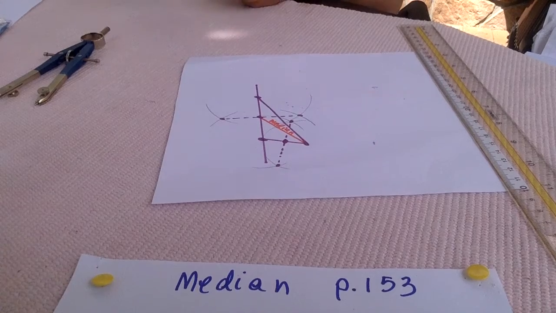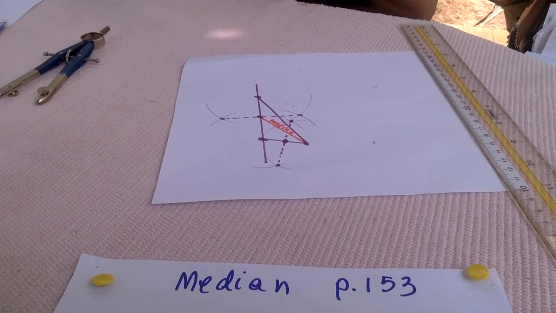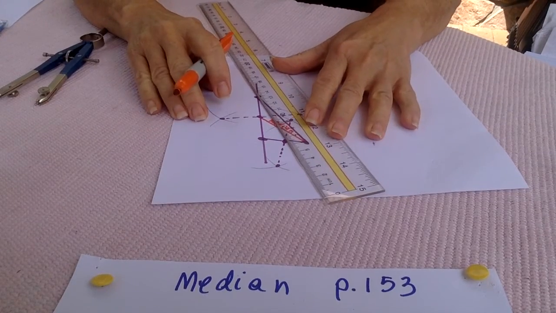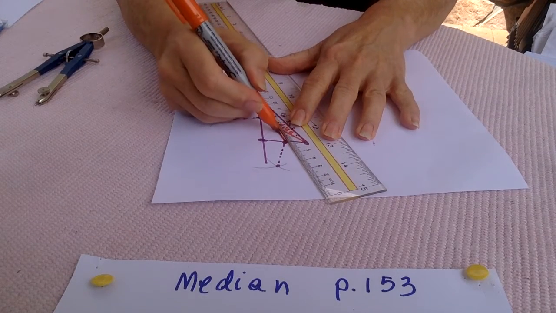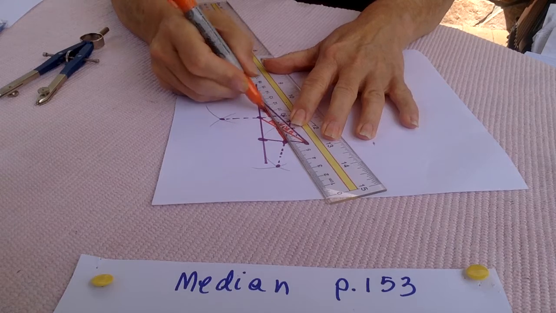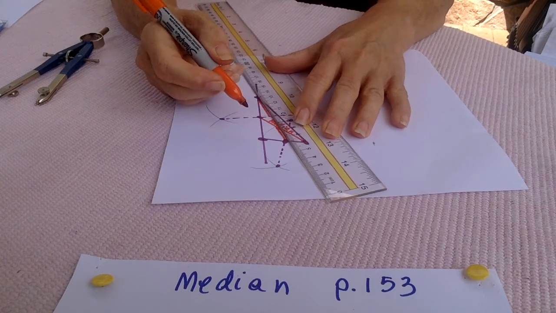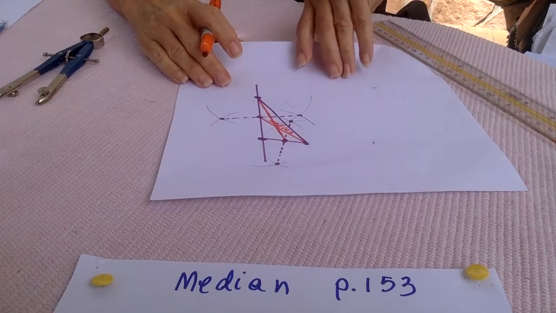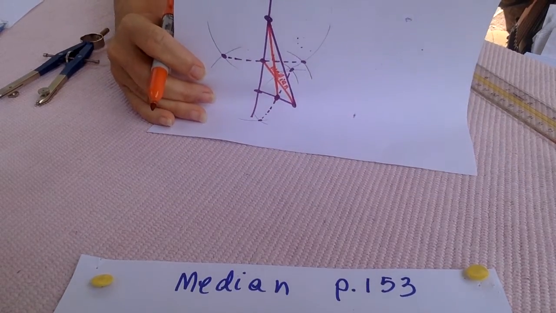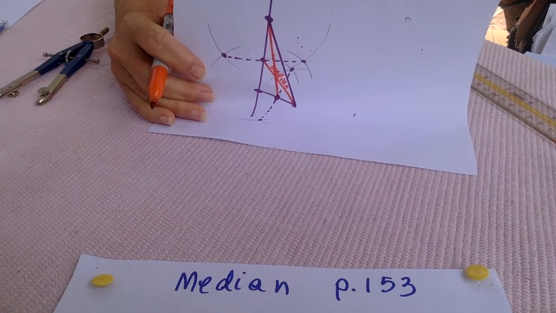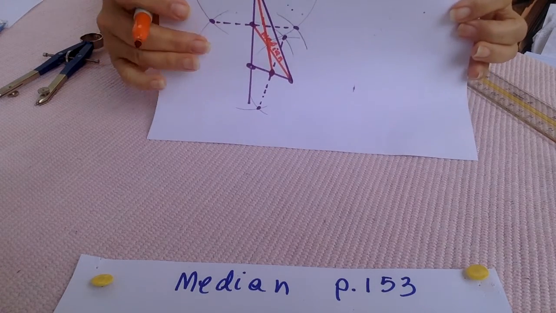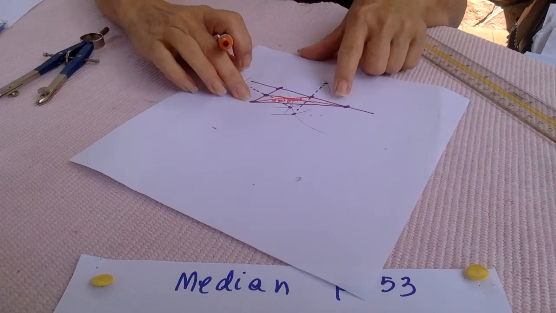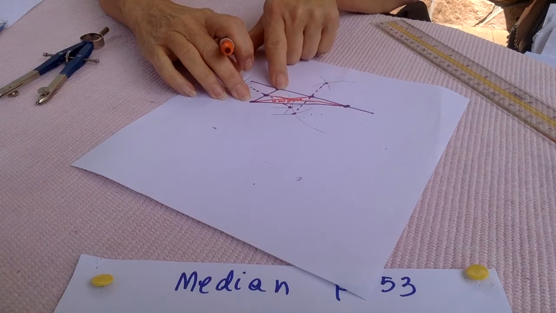All right, so if I'm going to draw another median, I'm going to go from this midpoint to the opposite side. And there is the other median. All right, I'm actually going to connect that. Okay, so I've now found a second median. So the only median I haven't found yet is for the longest side. I need to go ahead and find the midpoint of that and then draw the last median.